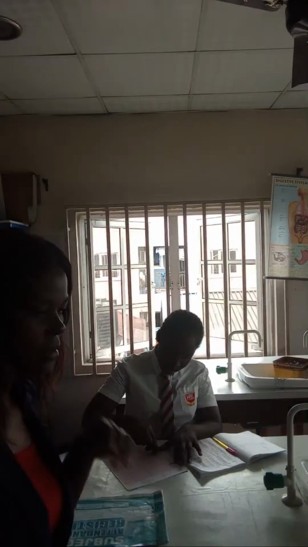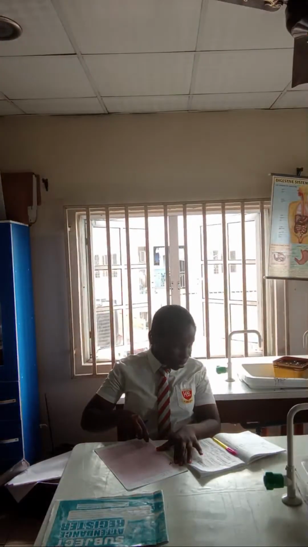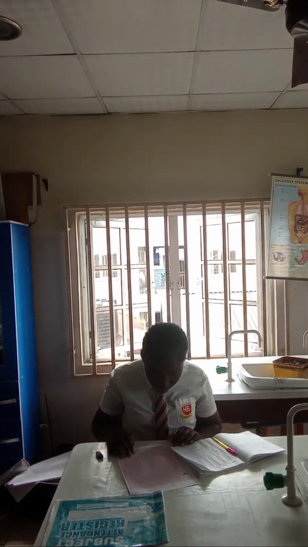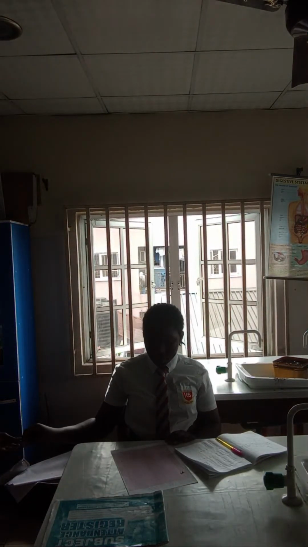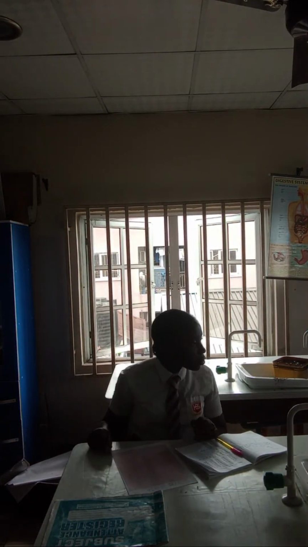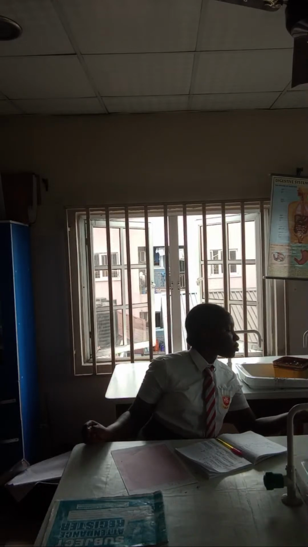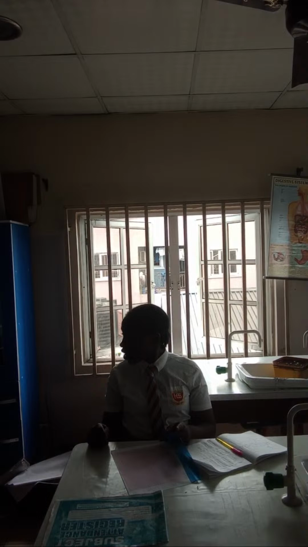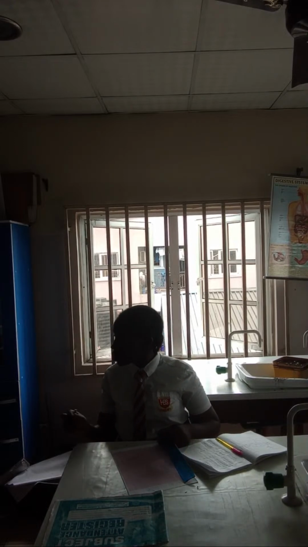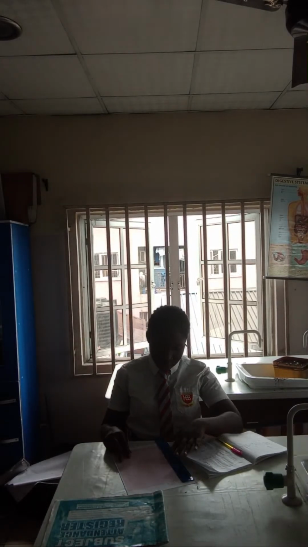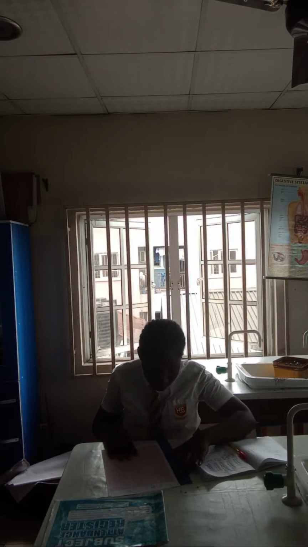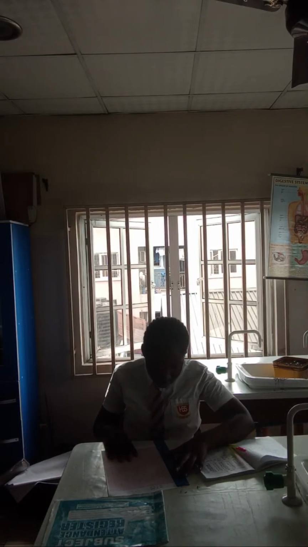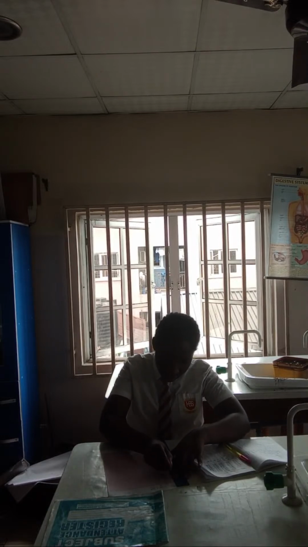Label your axis. Another question: how much is 1 minute? The whole of this is 2 cm. 1 cm is fine. So the whole of this is 2 cm.